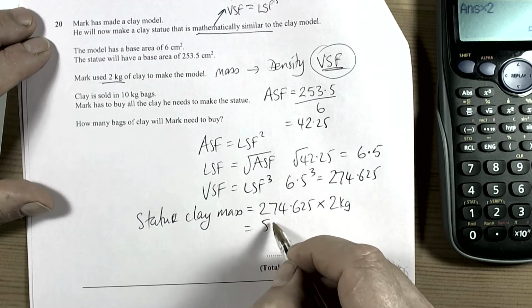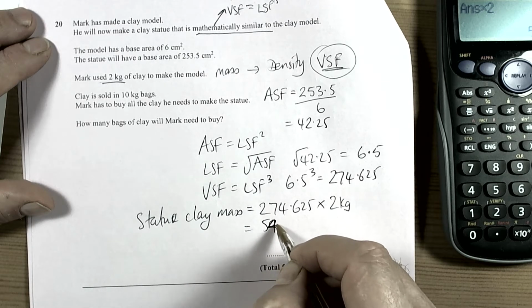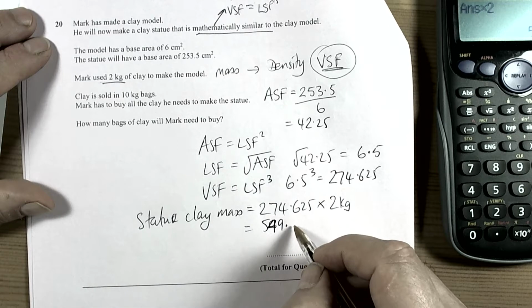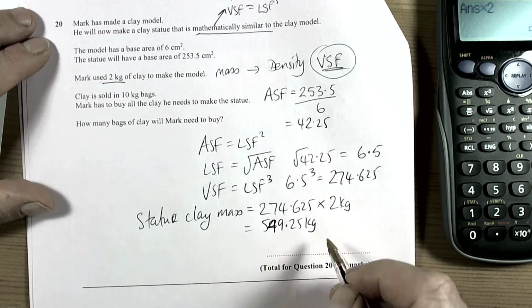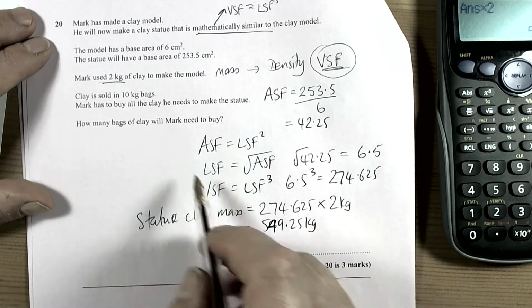So 549.25 kilograms. So that's the mass of clay needed, but it's sold in bags of 10.